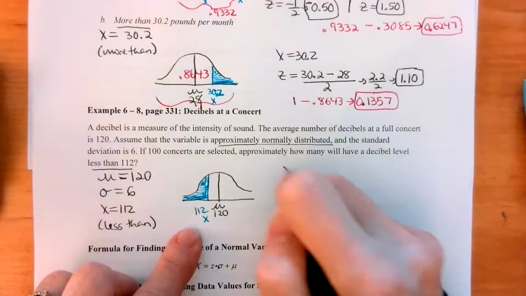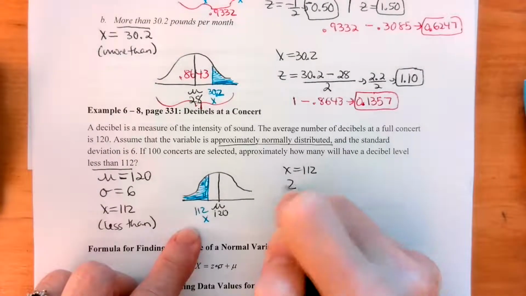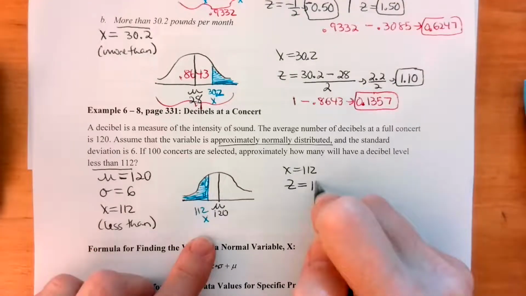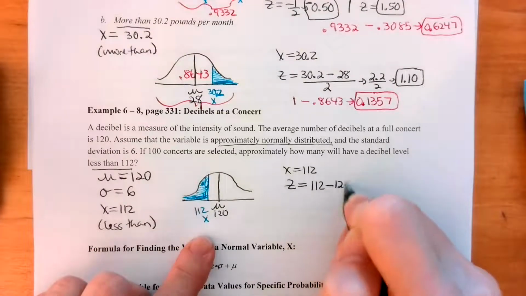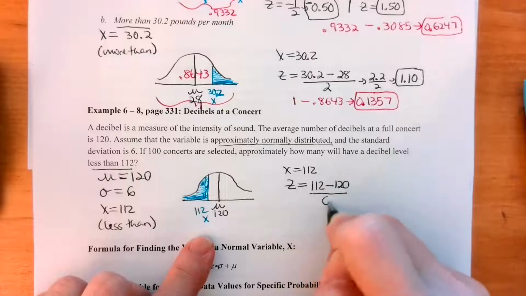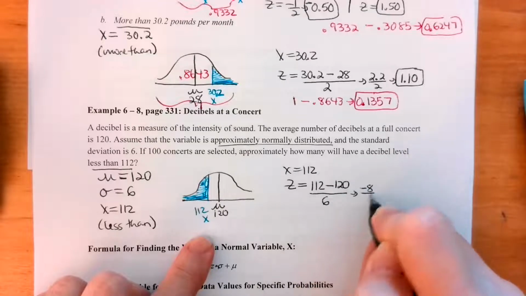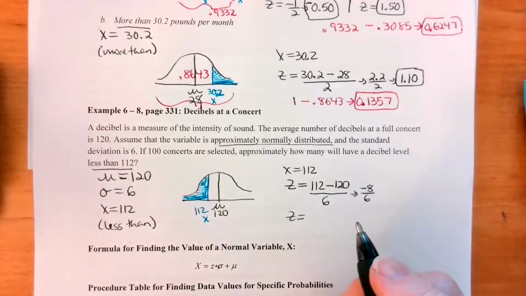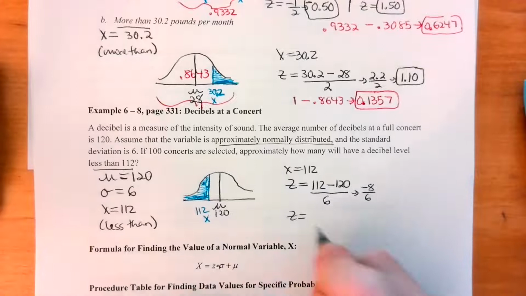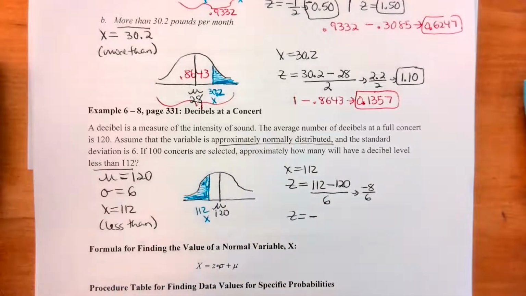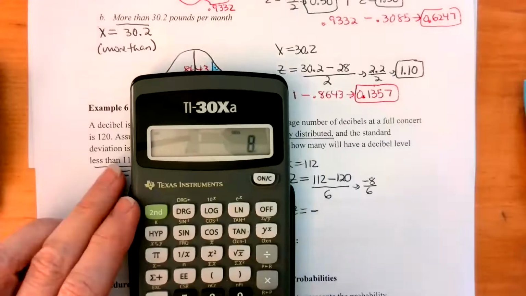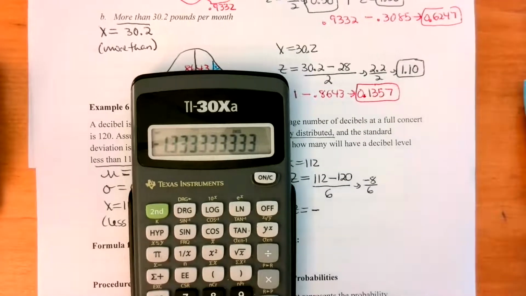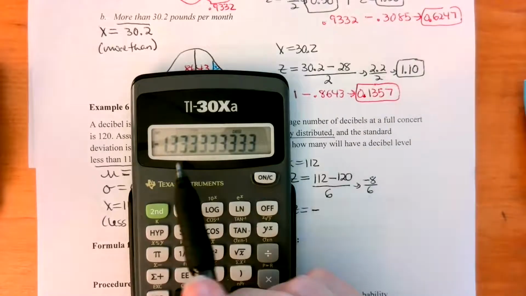So we're going to convert our X value of 112 into a Z-score that we expect to be negative because we're to the left of the mean. So we take X 112 minus mu, the population mean 120, over the standard deviation sigma 6. So negative 8 over 6. When you divide this out, 8 over 6 is 1.33 repeating. It's actually negative 8 over 6, right? So negative 1.333 repeating.